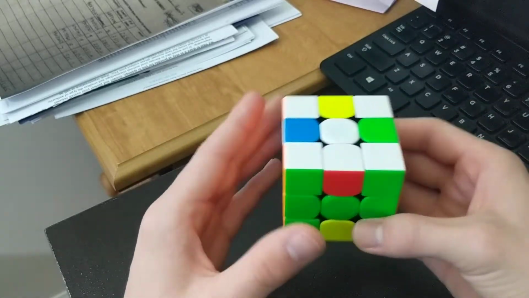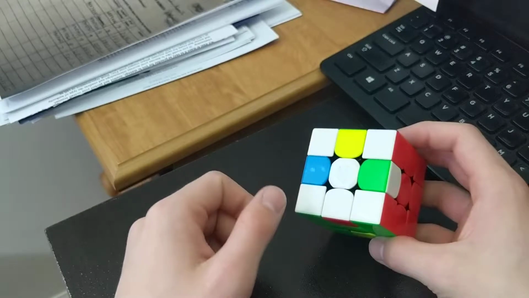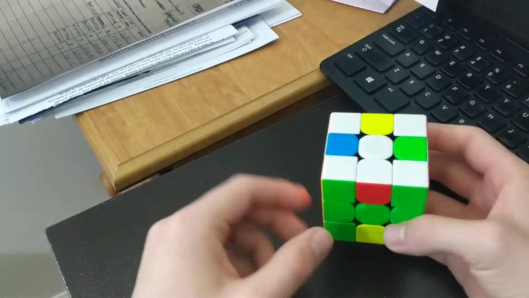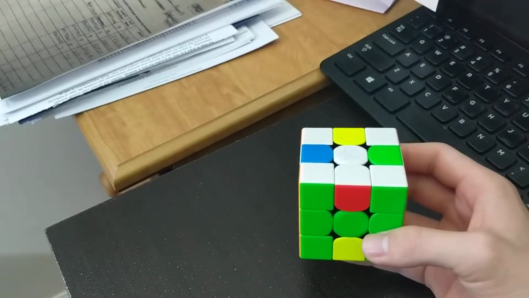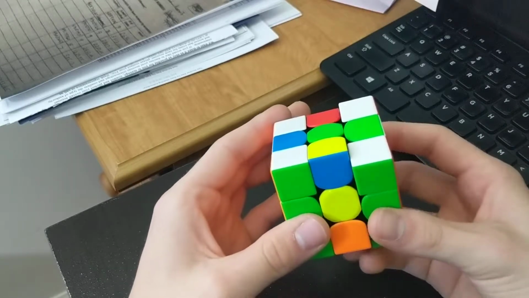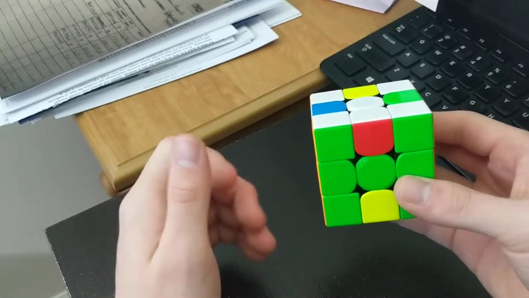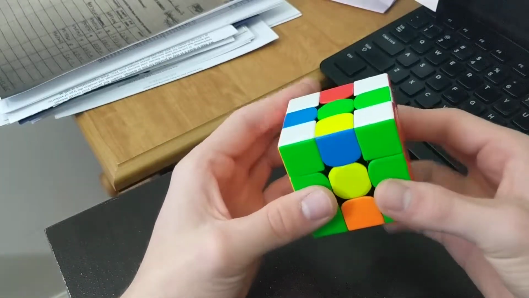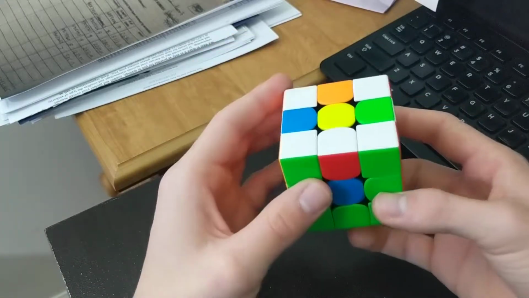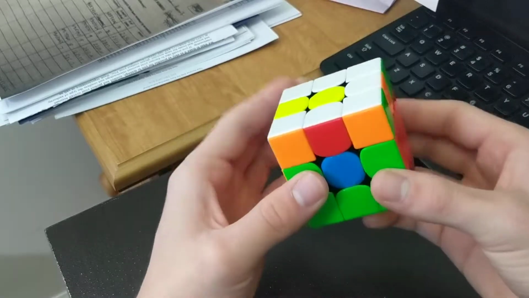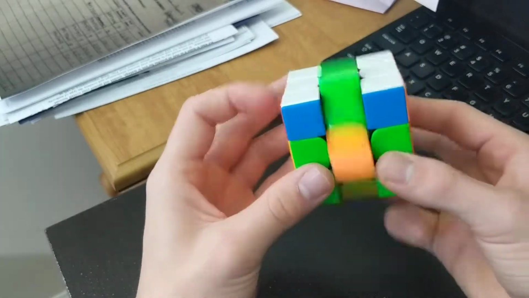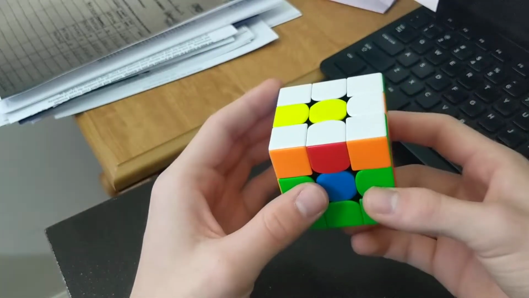I'm assuming you're using the same algorithm. This is a 2-2 CMLL, or LSE, sorry. I don't know EOLR, so we're just going to do the M prime U2, M prime U2, and then arrow. So M prime U2, M prime U2. Gonna get an arrow case here. This is a bad arrow, so nothing we could do about that. But you see we're gonna end up like this.